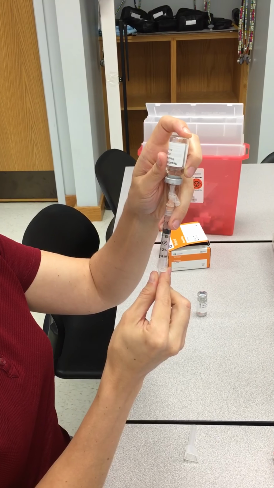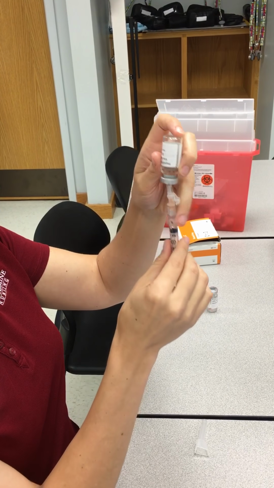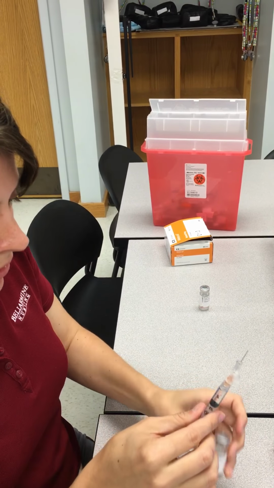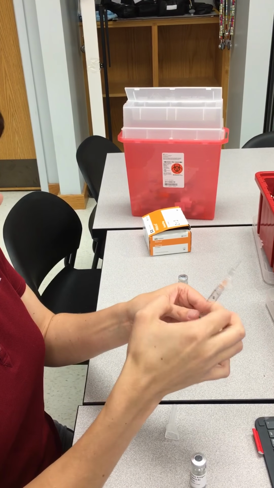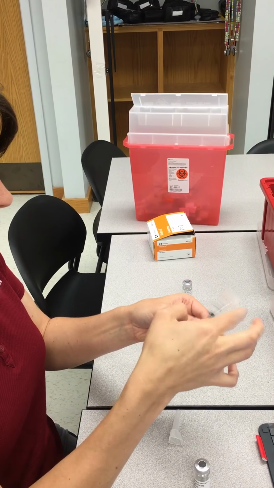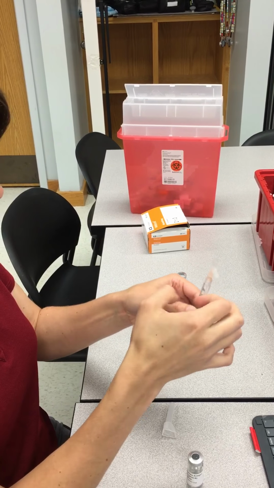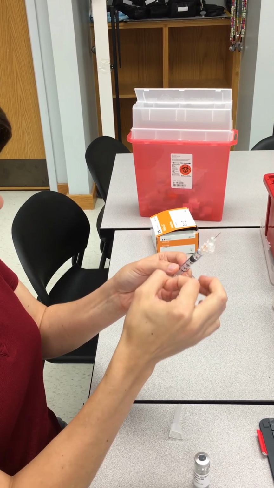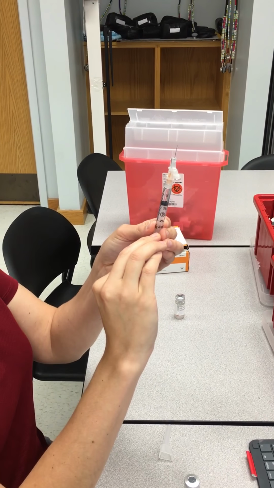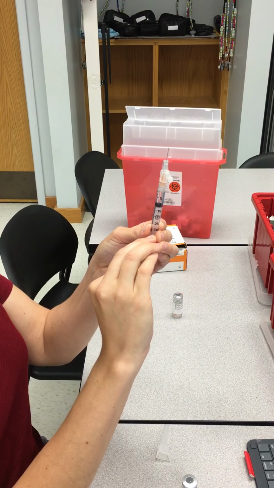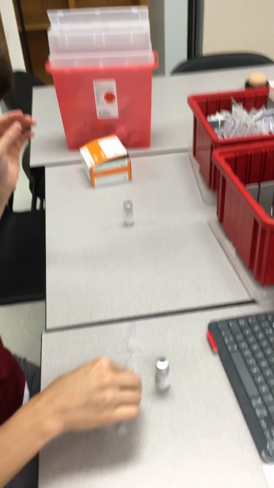I'm just going to pull back a little bit more so I can get rid of that bubble. Okay, there it goes. Scoop the cap, using the C-track method.